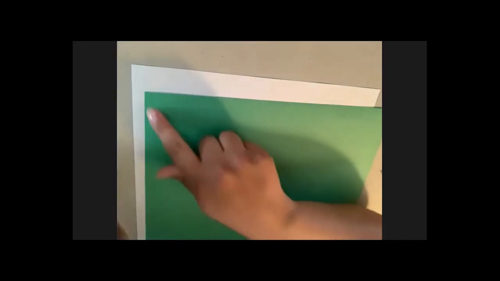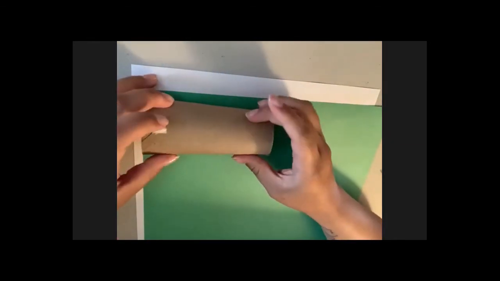With the green construction paper, it can be light green or dark green. If you have white paper or you're using cardboard, that's fine. You can color it in after the session. From the shortest side of your rectangle, we're going to place our toilet paper roll right there, just like you see in the camera.